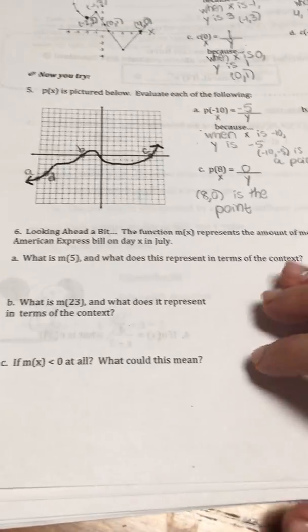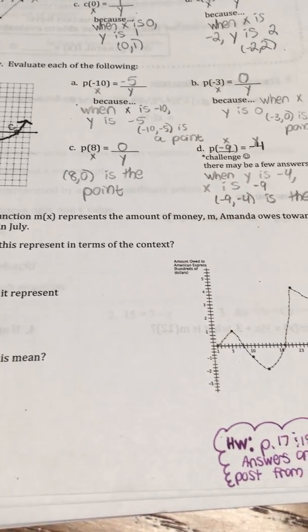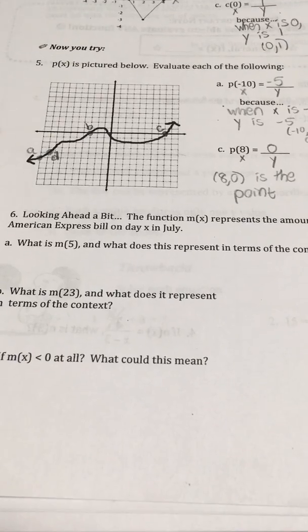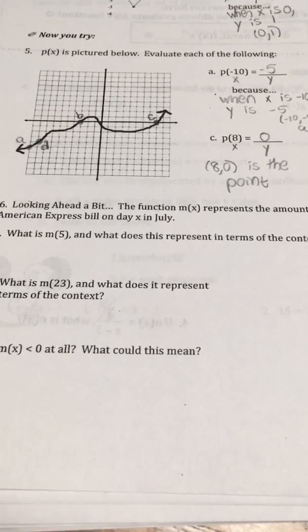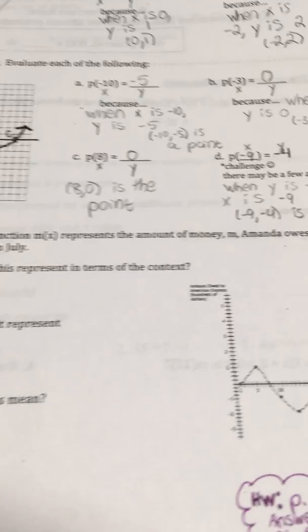Okay, so now we're looking ahead a little bit to real world situations. The function m of x represents the amount of money, m, that Amanda owes towards her American Express bill on day x in July. So they ask us to look at the graph. What is m of 5 and what does it represent?